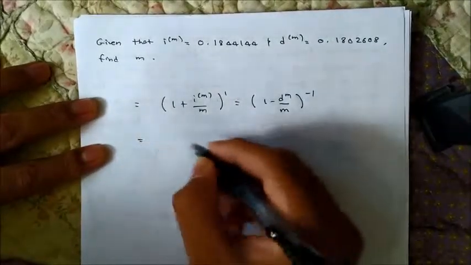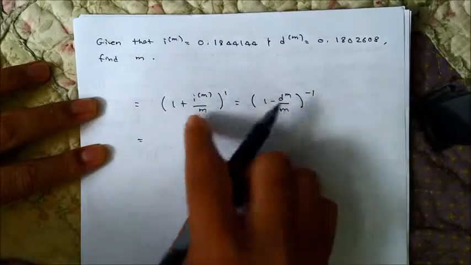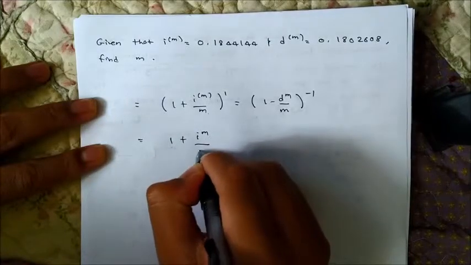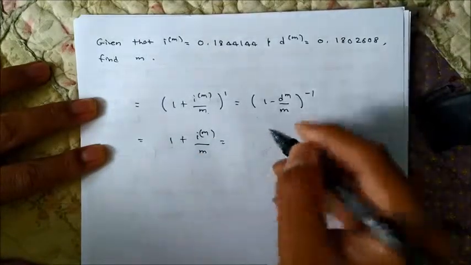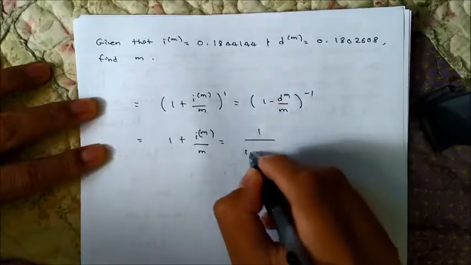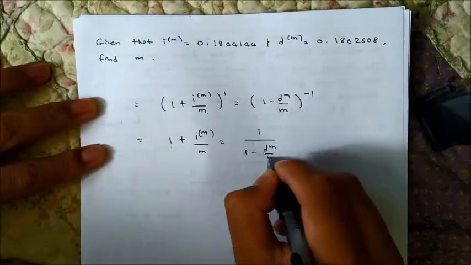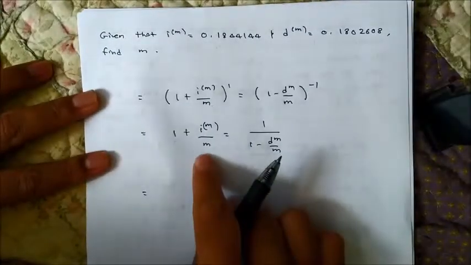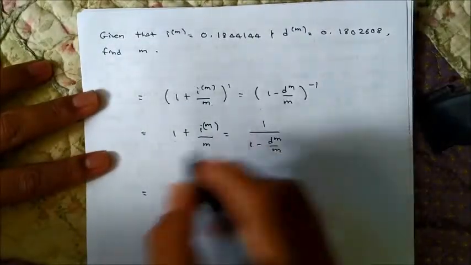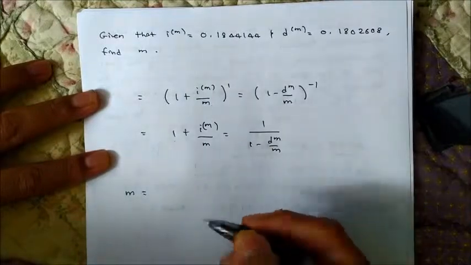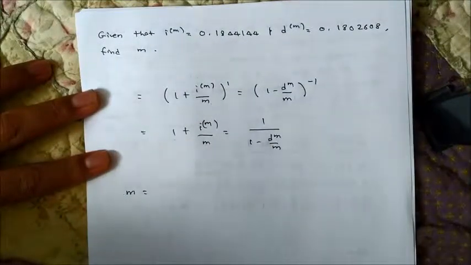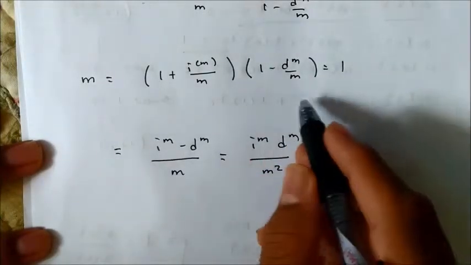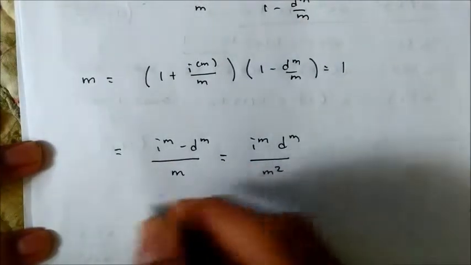So we can represent this equation like this: (1 + i^(m)/m)^m equals 1 over (1 - d^(m)/m). So from here, our task is to make m the subject. After we have done all of this cross multiplication, here is the result.